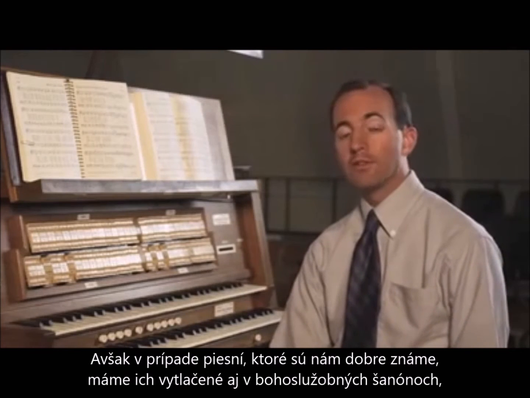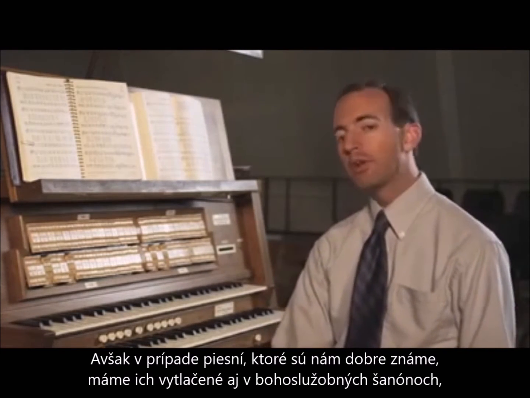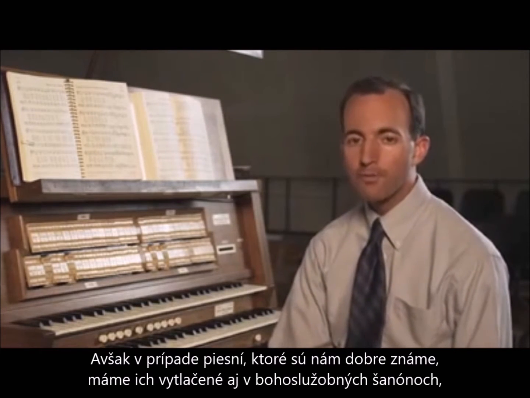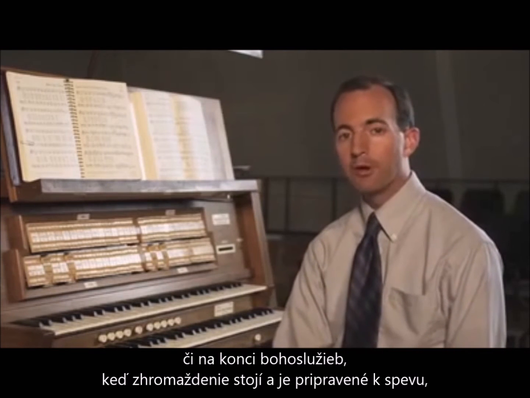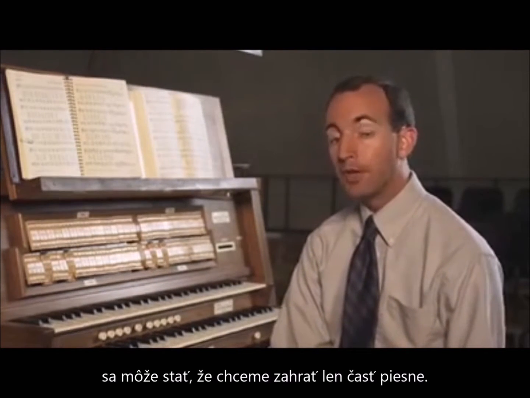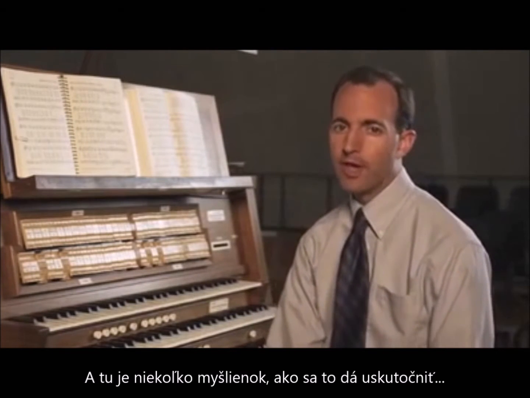But with a hymn that's very familiar, or, for instance, a hymn that might be printed in a congregational worship folder, or at the end of the service when the congregation is standing and prepared to sing, we may want to play only a portion of the hymn. And here's some ideas of how we might accomplish that.